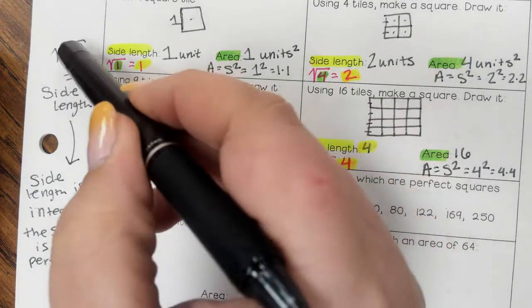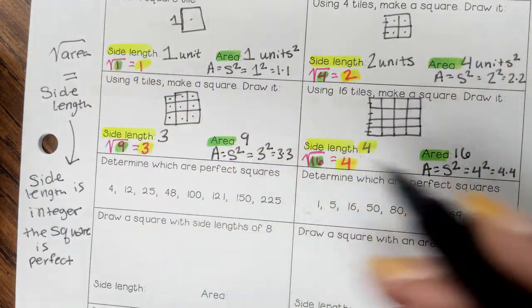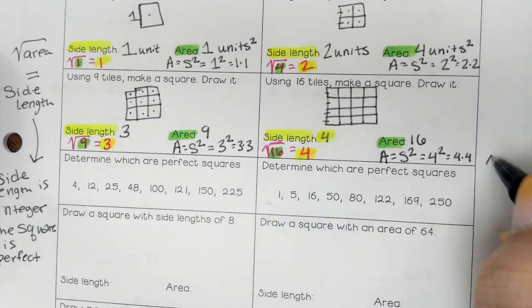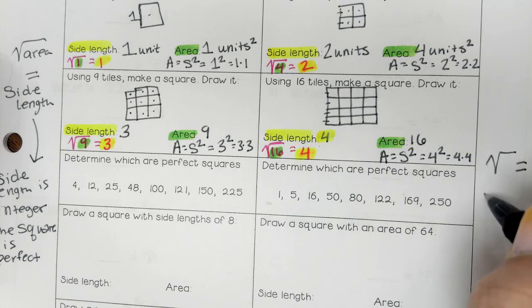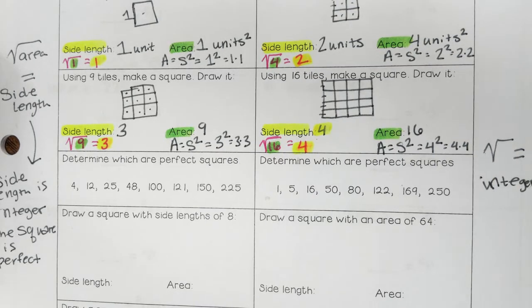The side length is just a square root, so we could say that when the square root is equal to an integer, then the number that we took the square root of is perfect, or is a perfect square, or a square number.